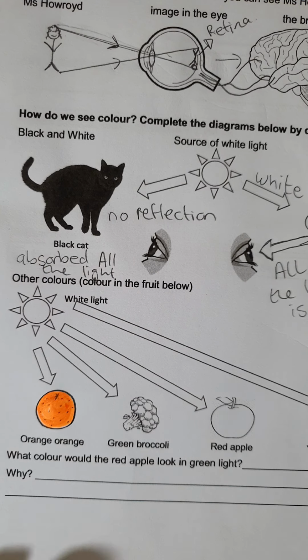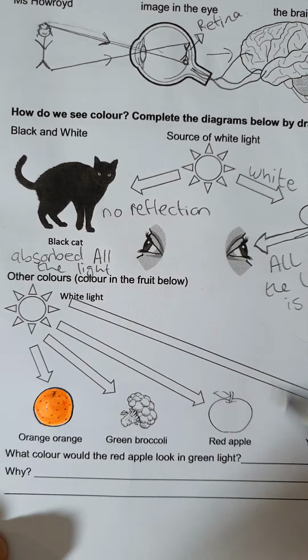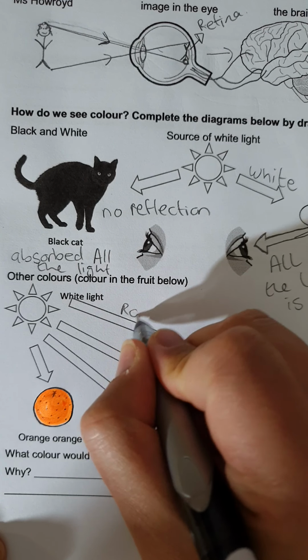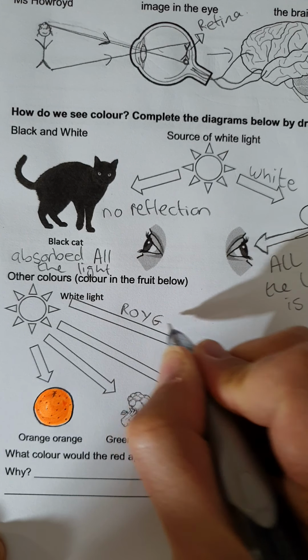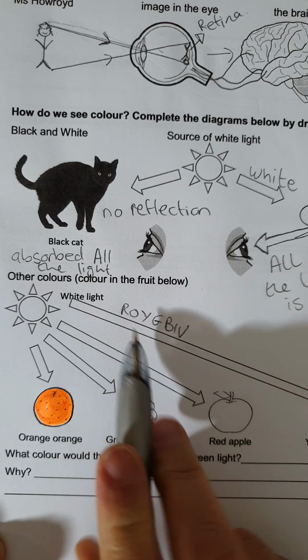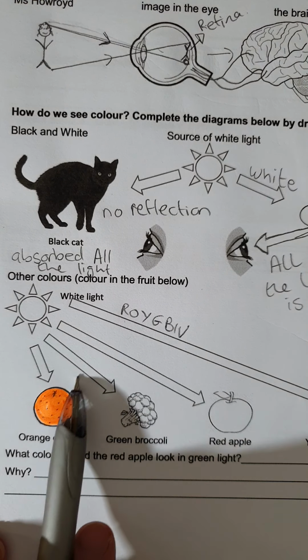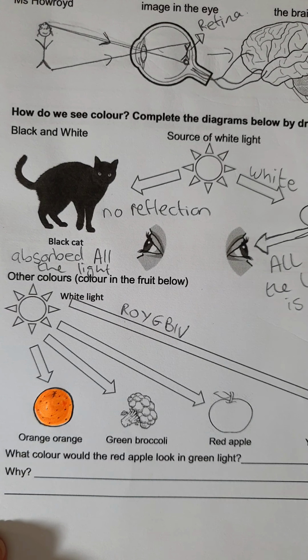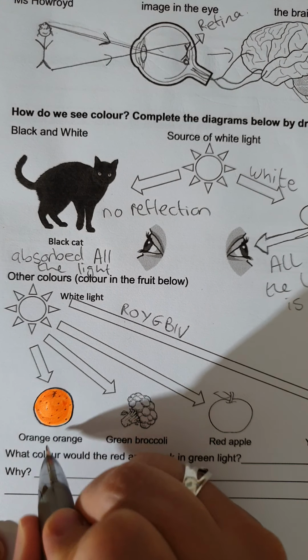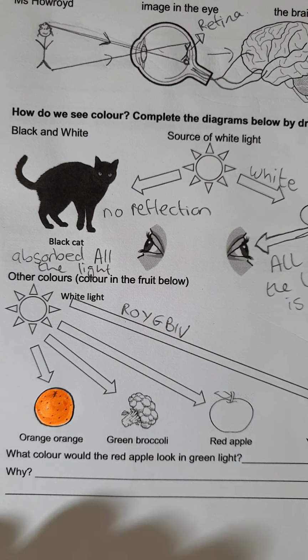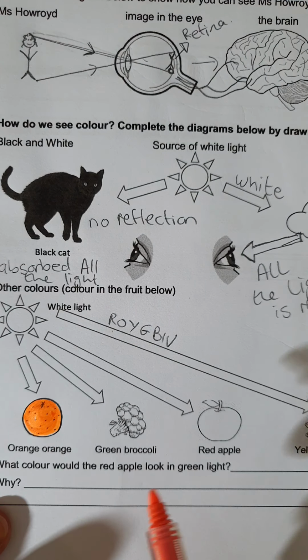We know that white light is made up of the colors of the rainbow. Each one of them is ROYGBIV: red, orange, yellow, green, blue, indigo, violet. But what happens here is we see only the orange part.